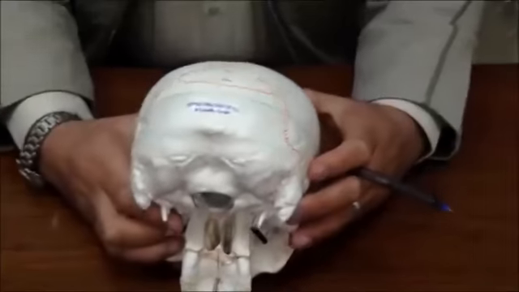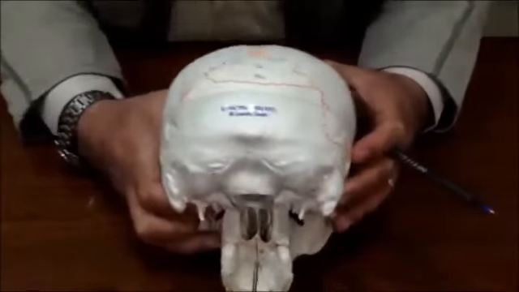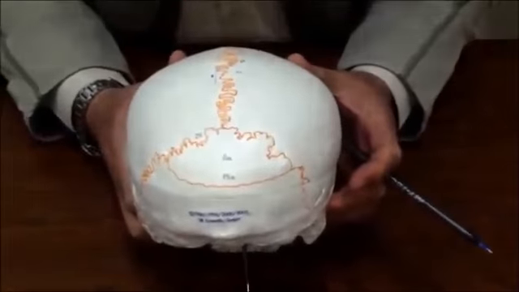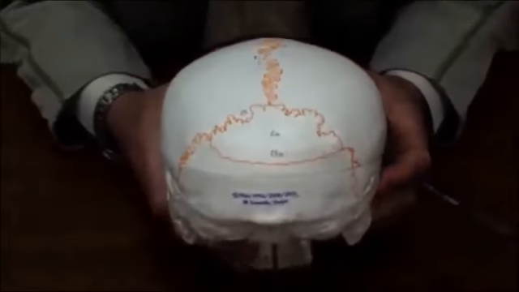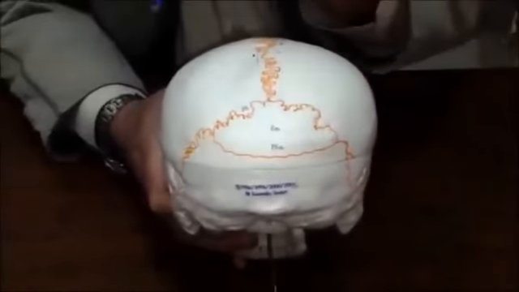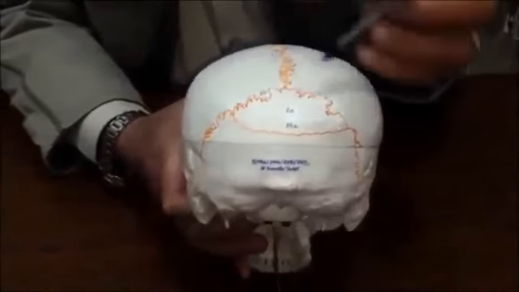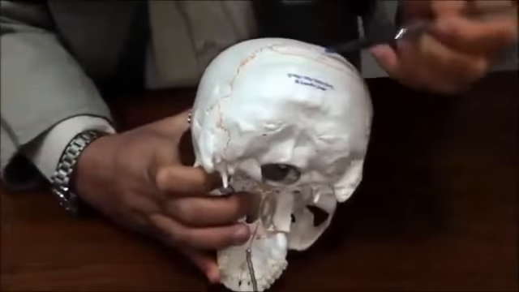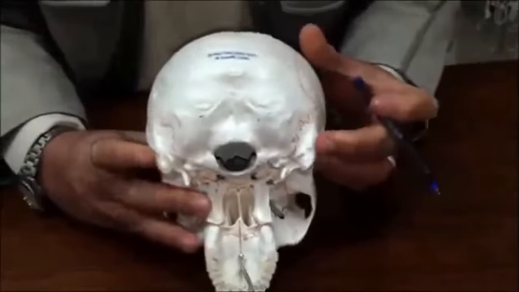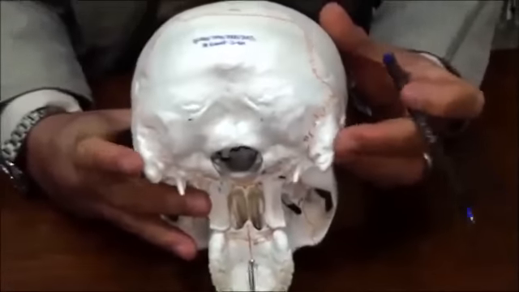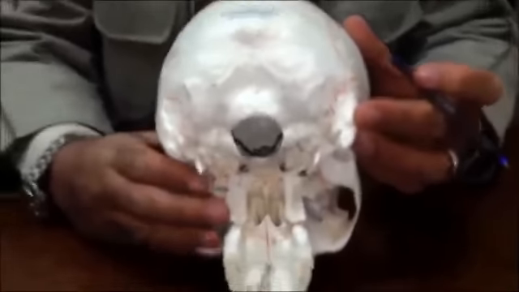The third norma is the norma occipitalis. As we said before, we will describe bones, sutures, and features. These are the bones. Number one is the parietal bone. This is the occipital bone. And this is mastoid process, which is the mastoid part of the temporal bone.